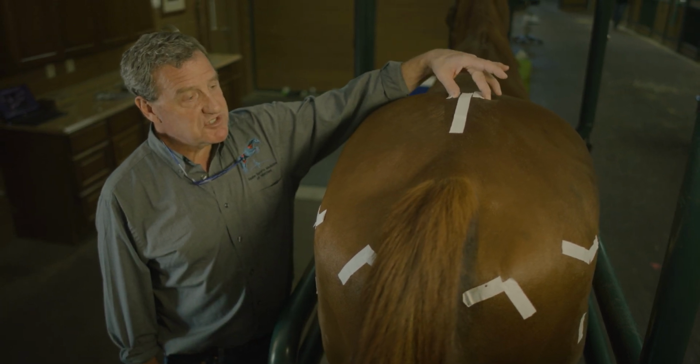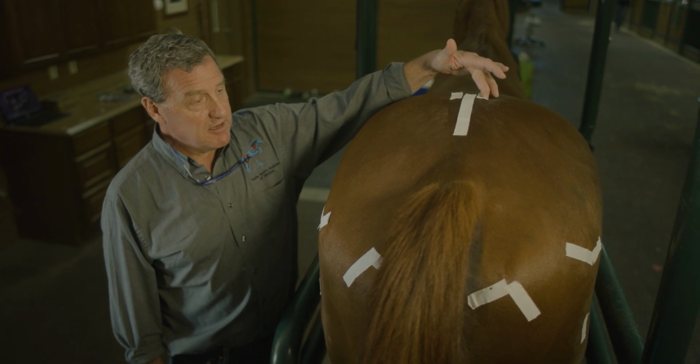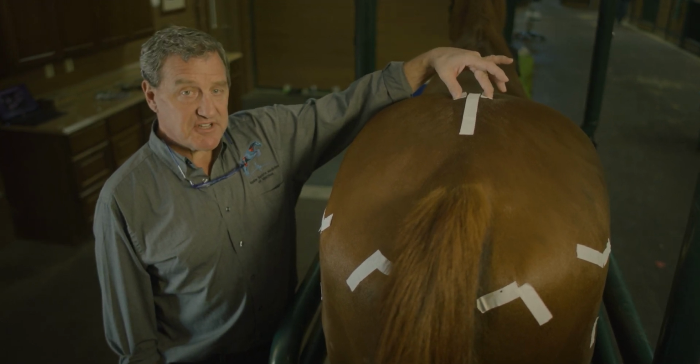And so you'll have those 3 main reasons for a higher tuber sacrale. Good to keep those in mind. But again, this goes back to the symmetry of the horse.